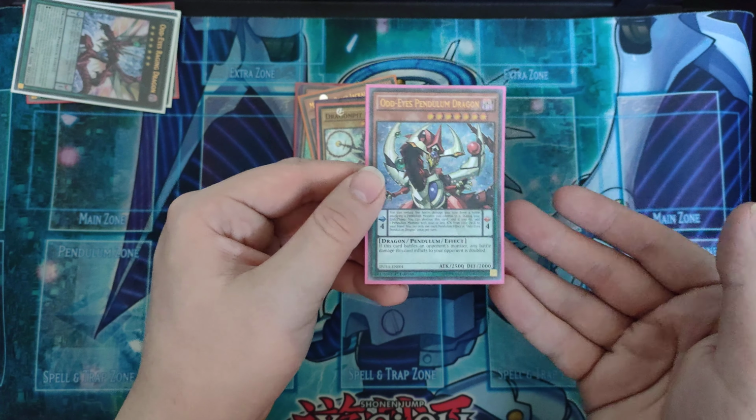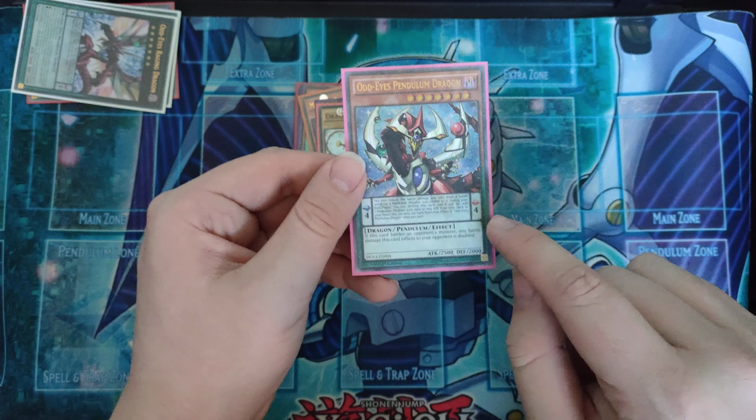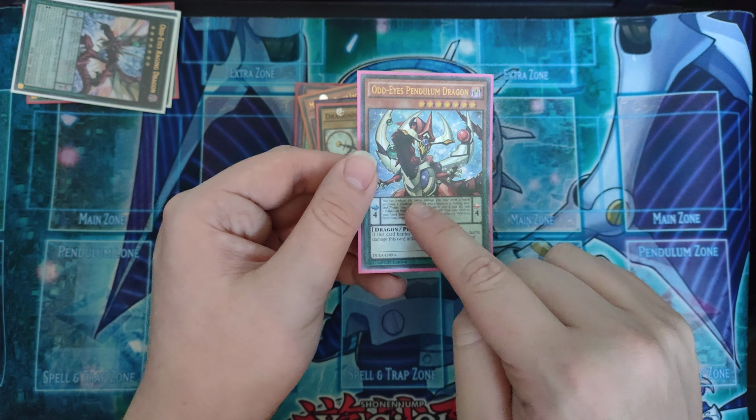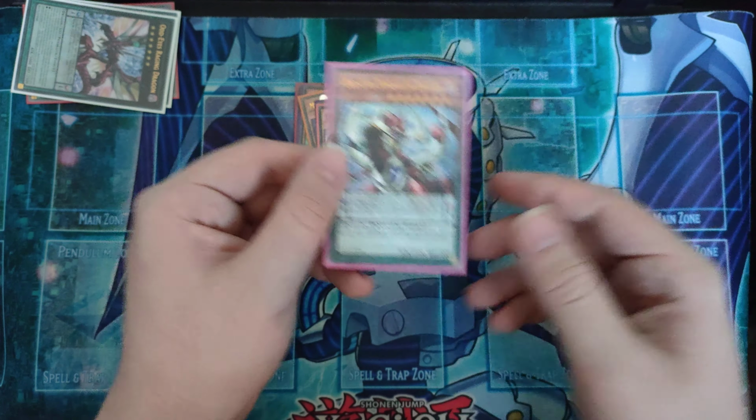This is the format of a Pendulum monster. These are its scales, and these two numbers represent its scale, and also this box is for its Pendulum effect, and this is for its monster effect.